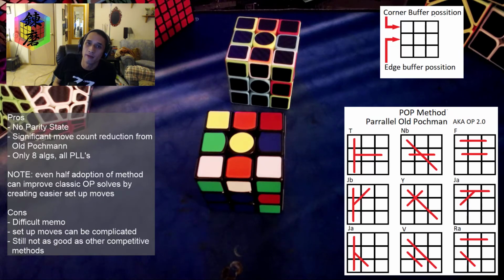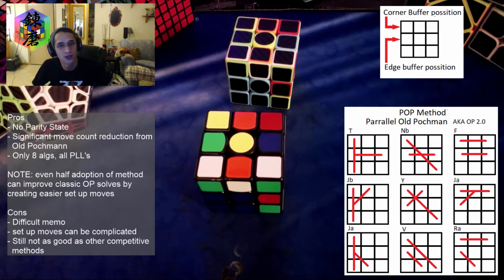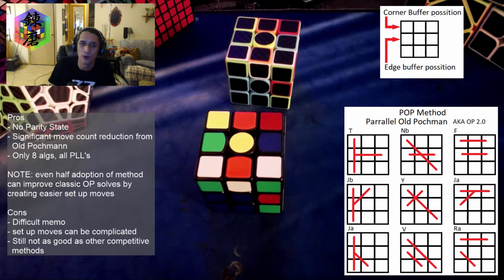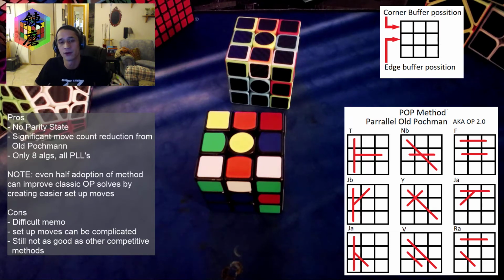They can be a little bit to digest. So if you're looking to just kind of improve your blindfold solves a little bit without getting too deep into stuff, or you are maybe looking to fine-tune and get a little bit better at old Pochmann itself, because even if you don't fully adopt the whole solving both your corners and the edges at the same time, there are still going to be some tools that you will gain from this that will help your setup moves and your execution times on just your classic old Pochmann solves.